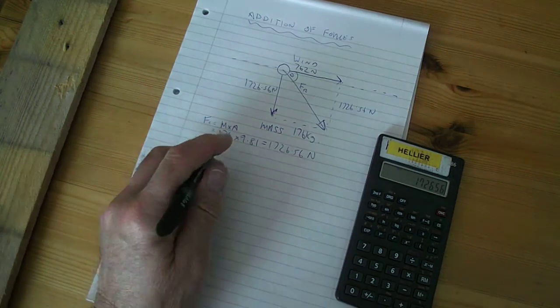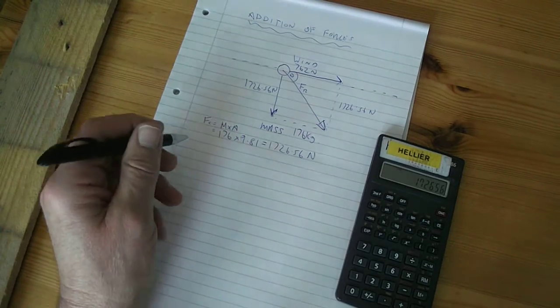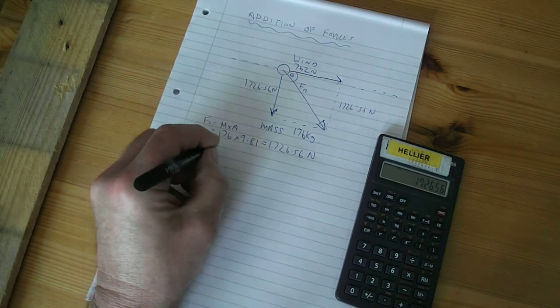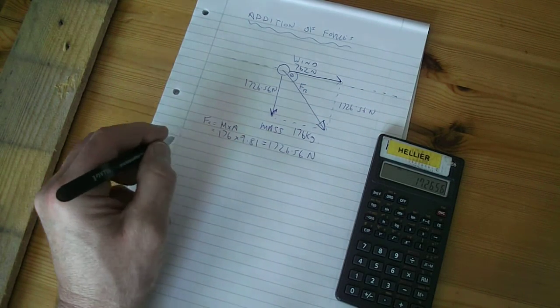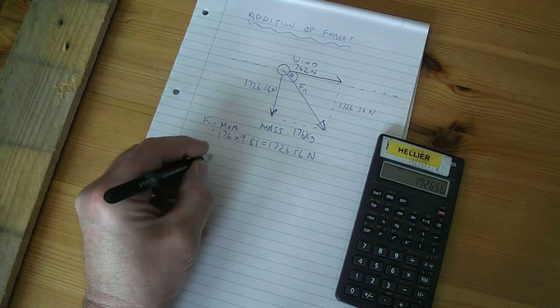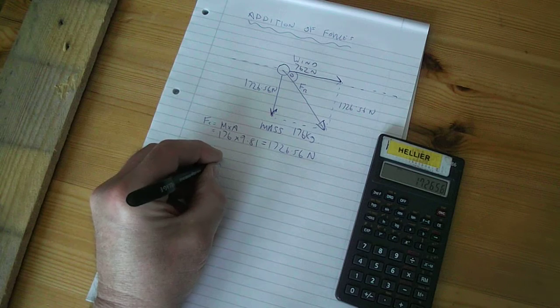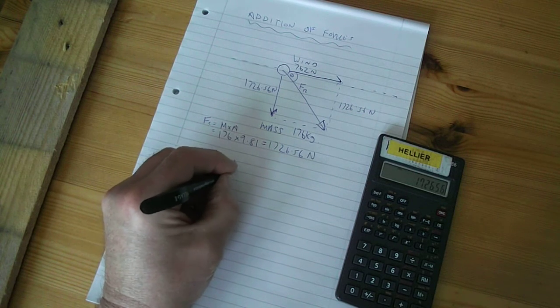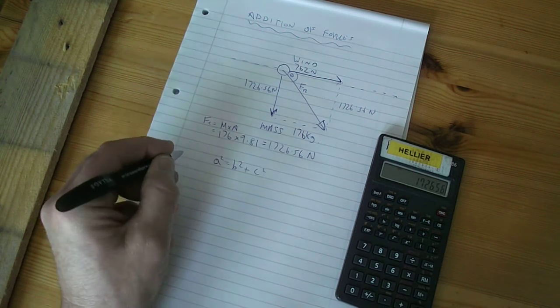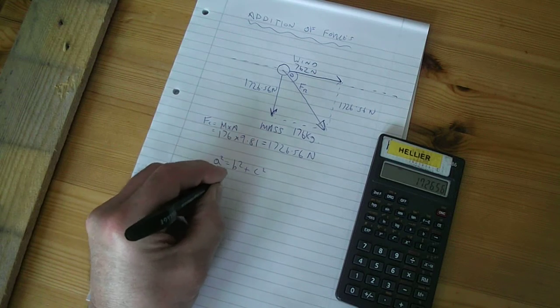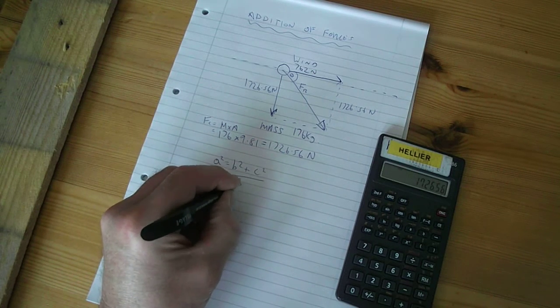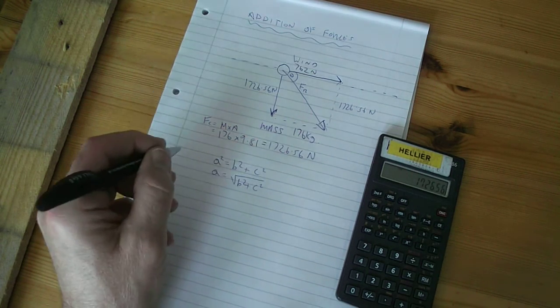So from Pythagoras we can now calculate the resultant force from a squared equals b squared plus c squared, or A equals the square root of B squared plus C squared.